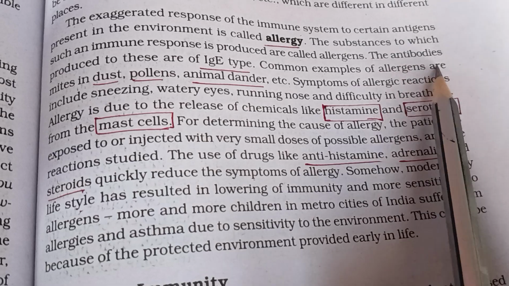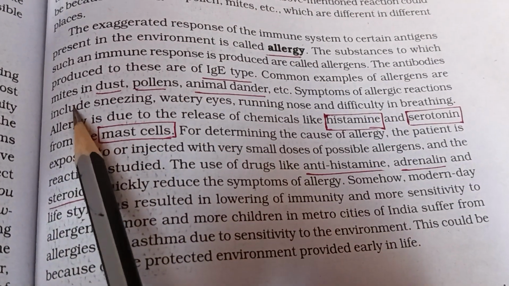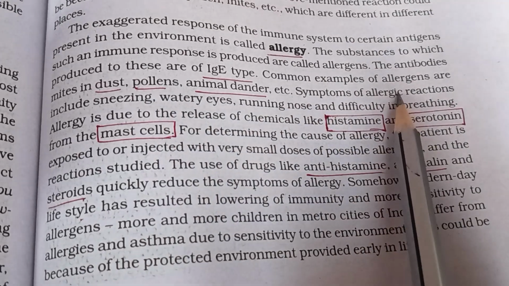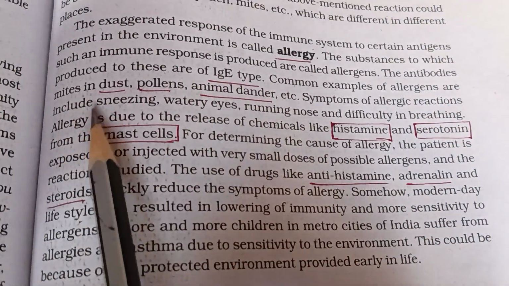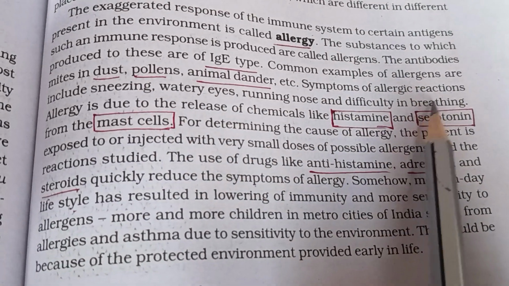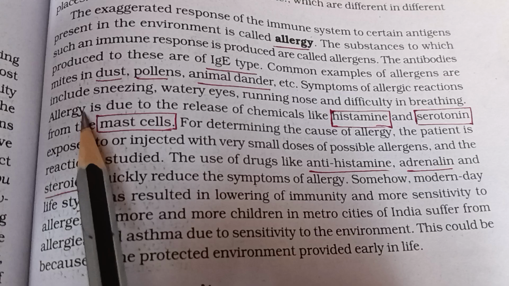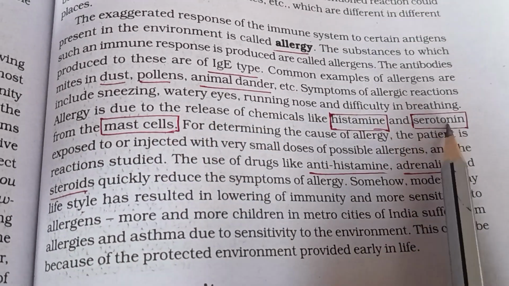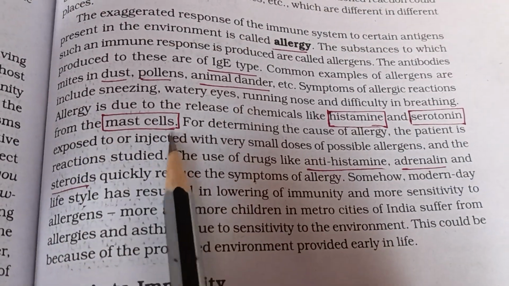Common examples of allergens are mites in dust, pollen, animal dander, etc. Symptoms of allergic reactions include sneezing, watery eyes, running nose, and difficulty in breathing. Allergy is due to the release of chemicals like histamine and serotonin from the mast cells.